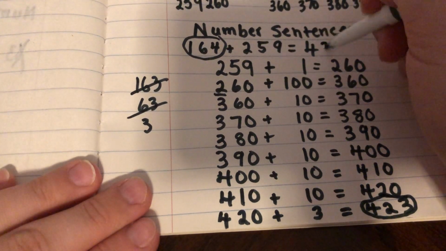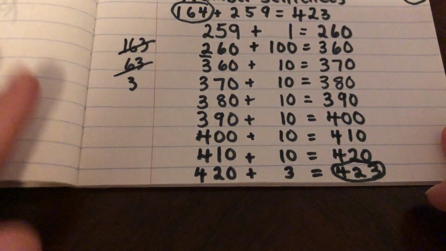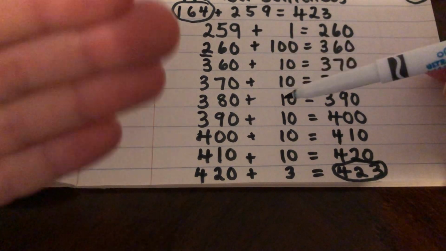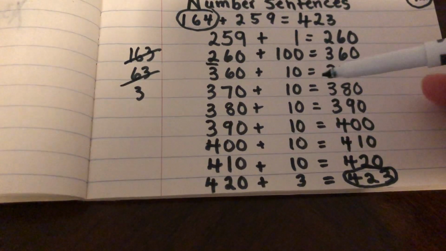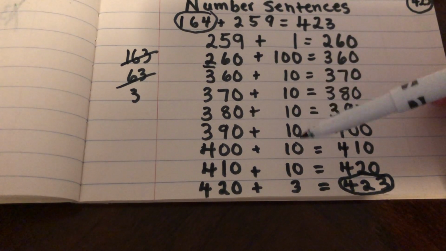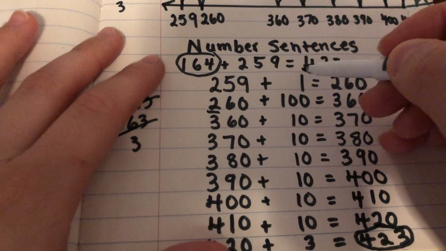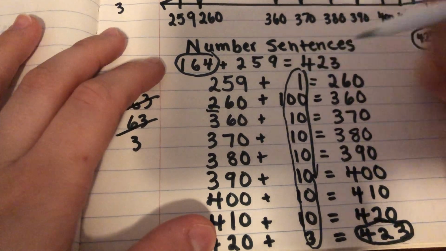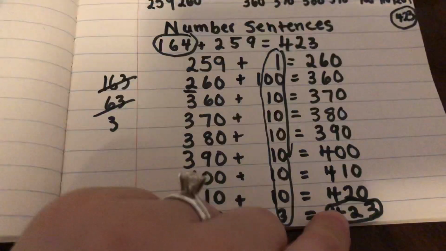So it doesn't matter if you prefer to do this on a number line or with number sentences, you will get the same answer. Just so you know, you could have combined these 10s if you wanted to make bigger jumps, but I wanted you to see how we would do it by repeatedly adding 10. If you add up all these numbers here, you will notice 100, 10, 20, 30, 40, 50, 60, 63, 164. The numbers in this section actually add up to 164. So this is where 164 is, this is where our starting number is, this is our answer.